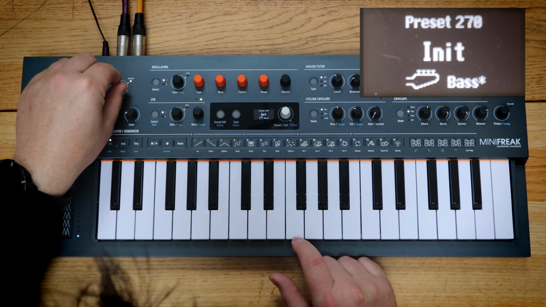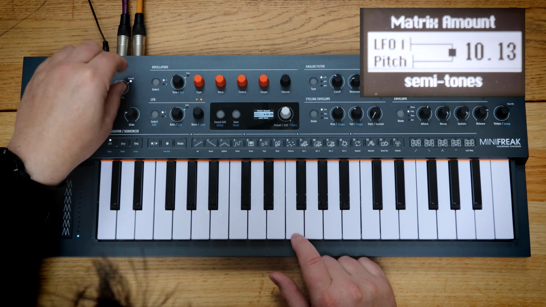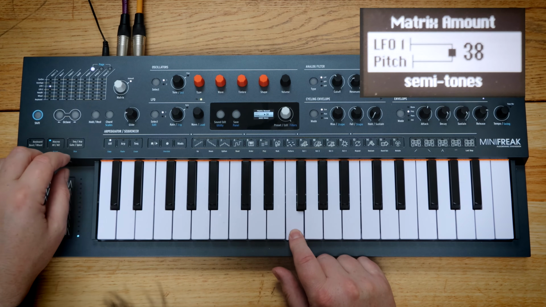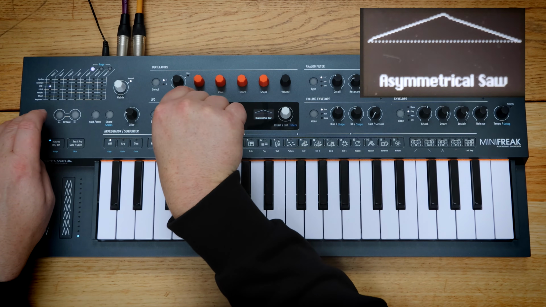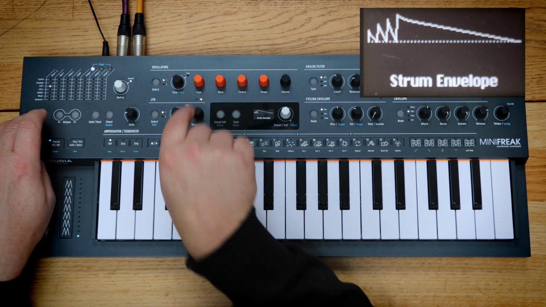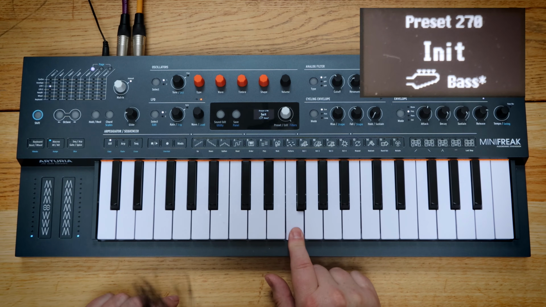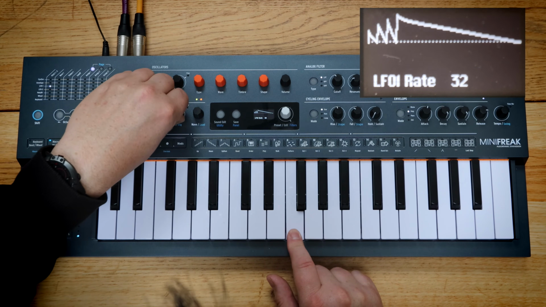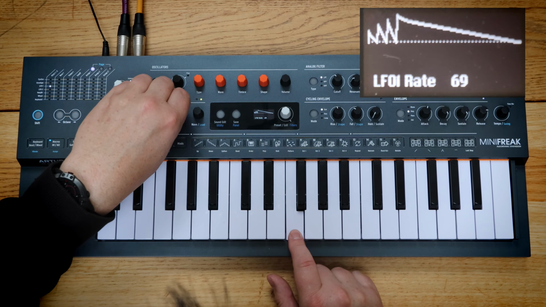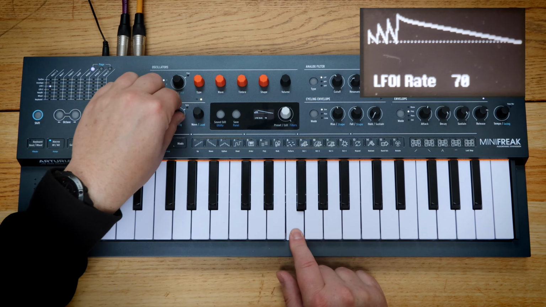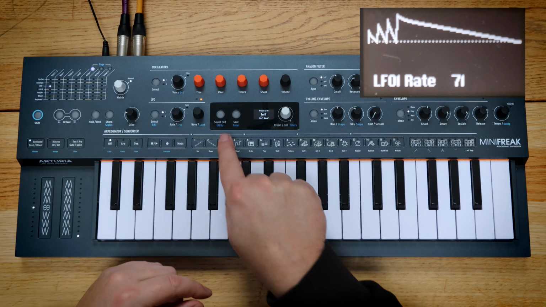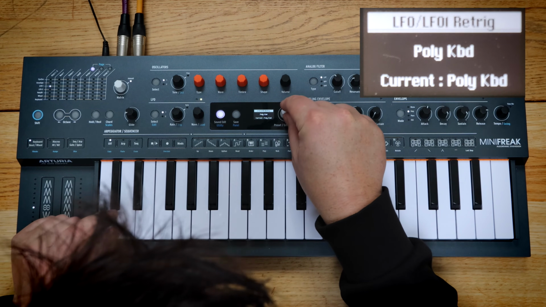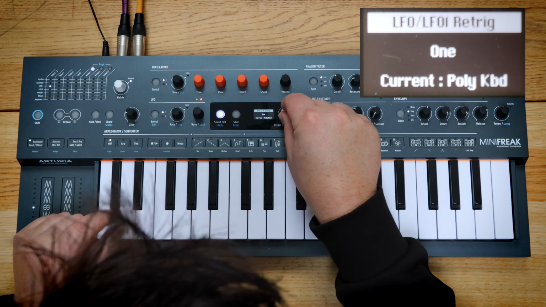Let's increase the amount of modulation, shall we? What else? This is nice. Let's do that faster. And we can have these as one shots as well. Sound edit to the LFO. Let's go down to the re-trigger. Let's just have it as a 1.